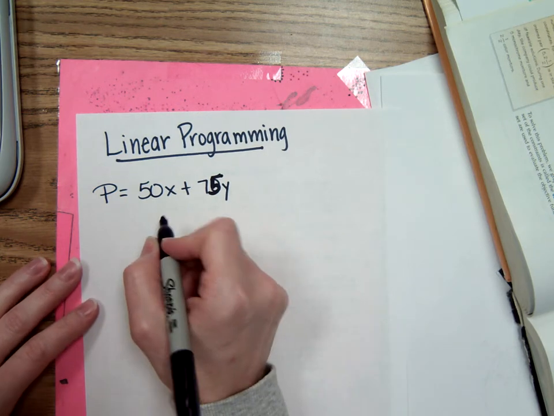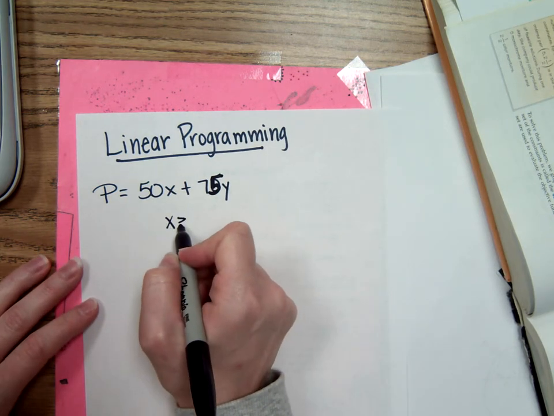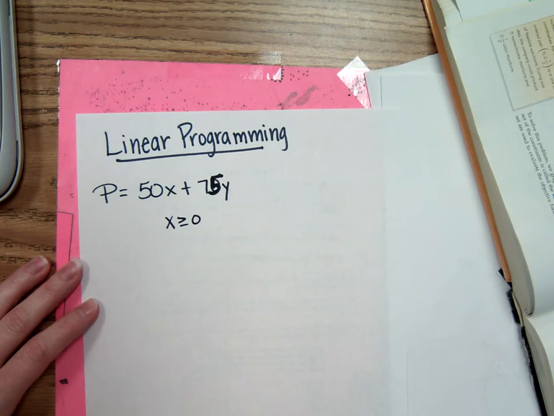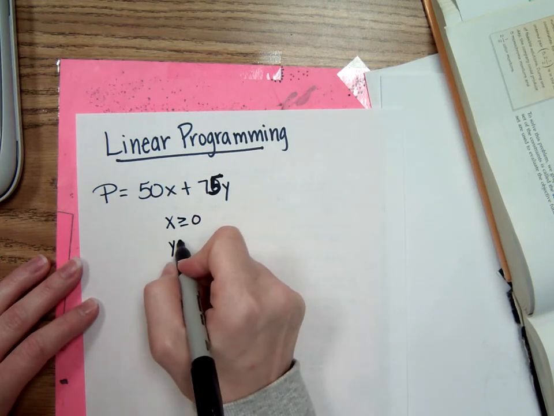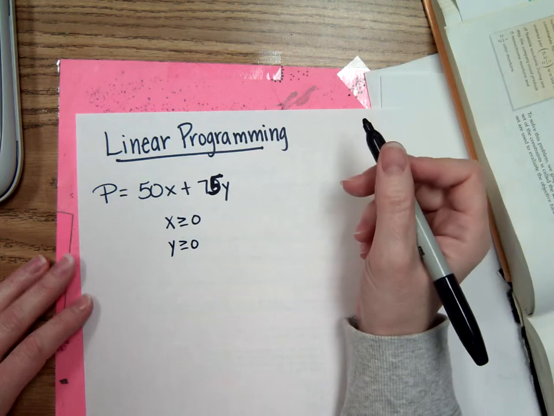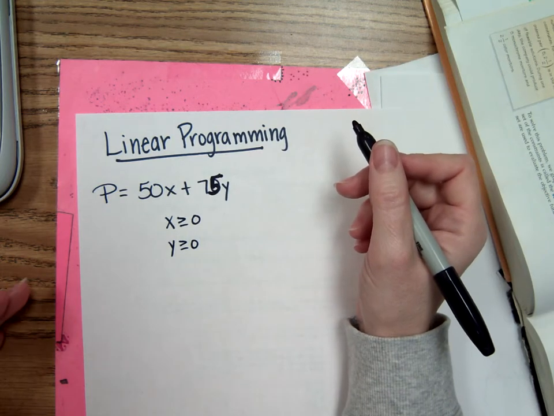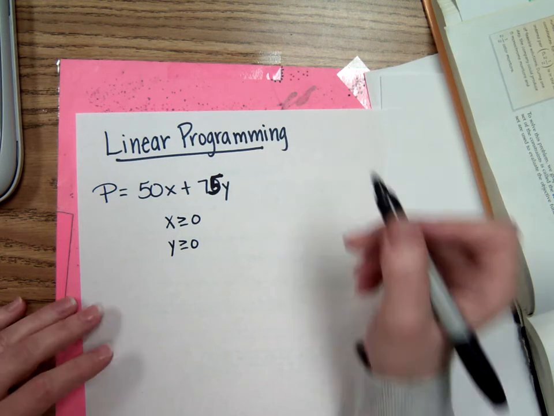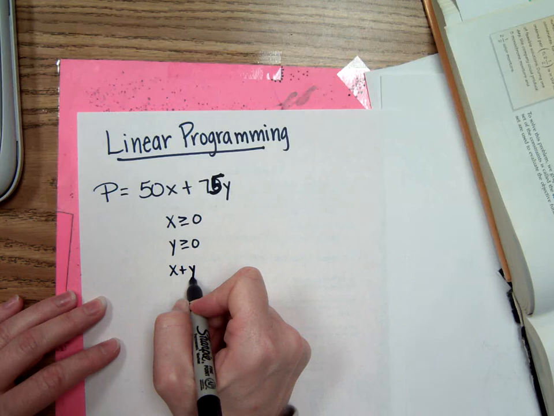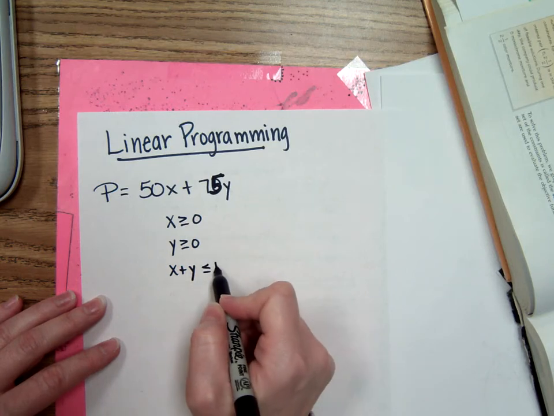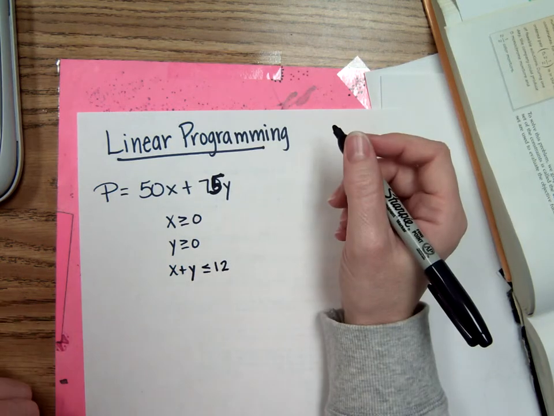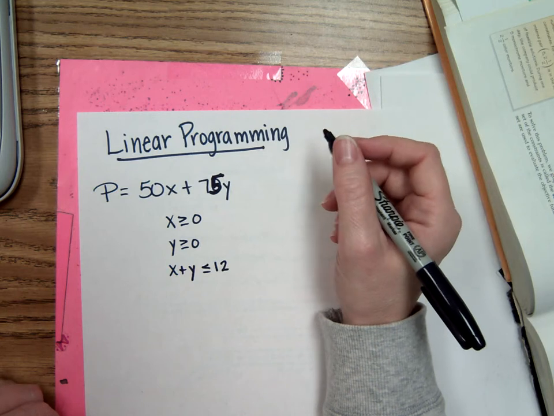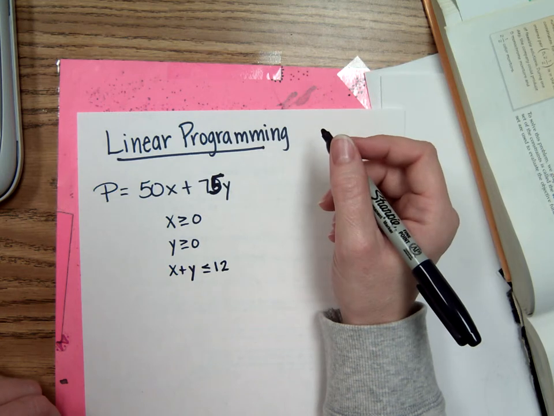And our constraints, well, you have to at least produce some, or you have to at least produce none. You can't produce a negative amount of toys or whatever it is that we're producing. The cost of making them together is going to be at most $12. Let me give you one more so we can close this up.